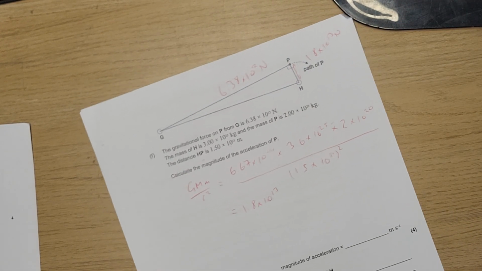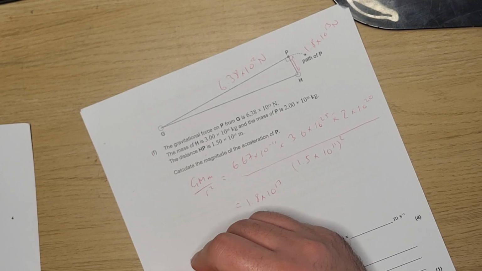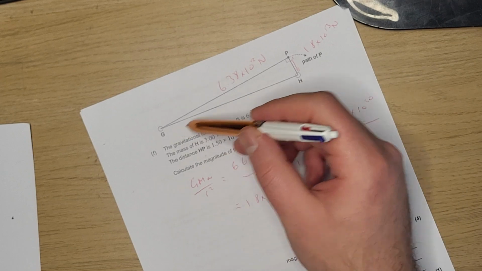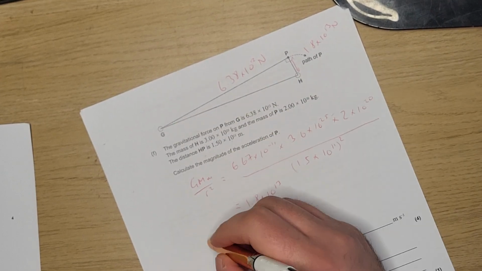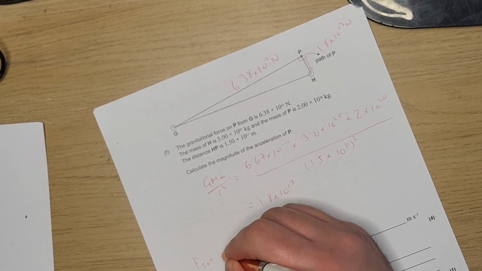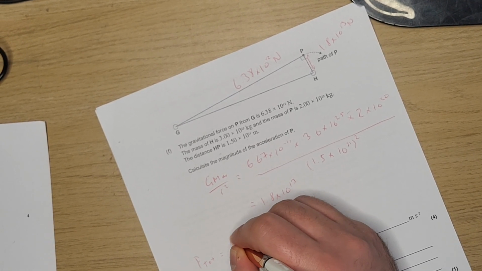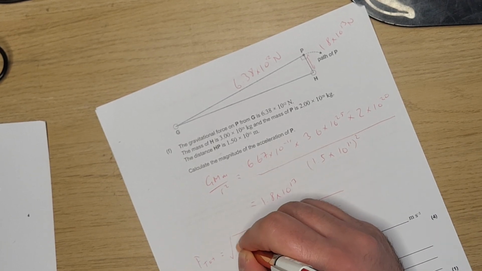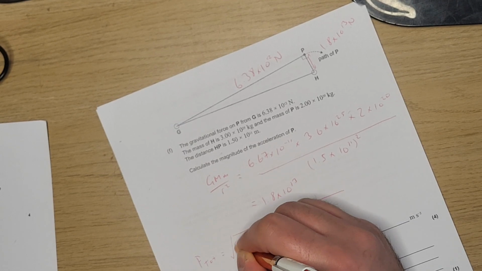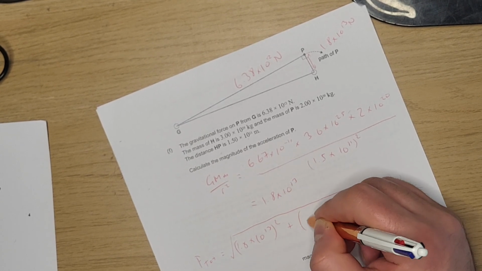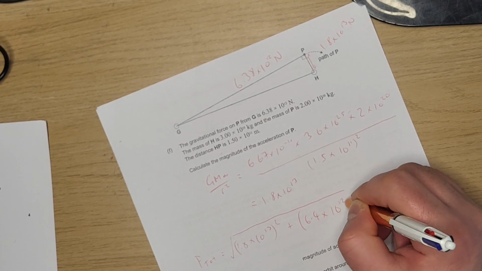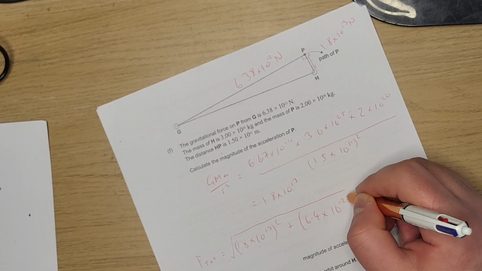So the total force acting along here is going to be the square root of 1.8 times 10 to the 13 squared plus 6.4 times 10 to the 12 squared.